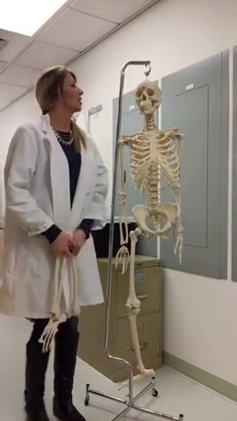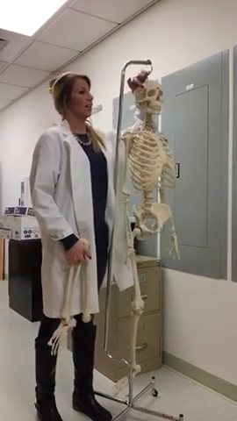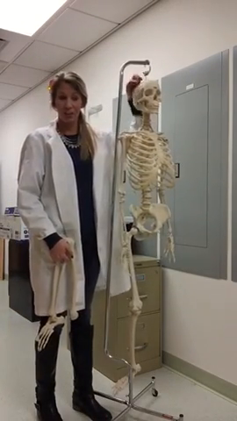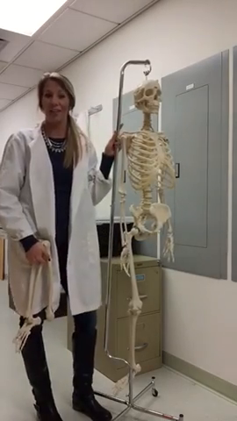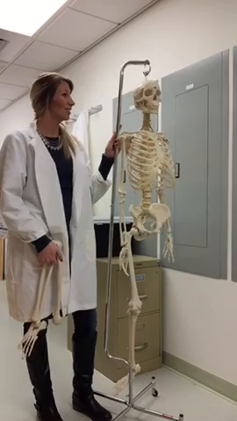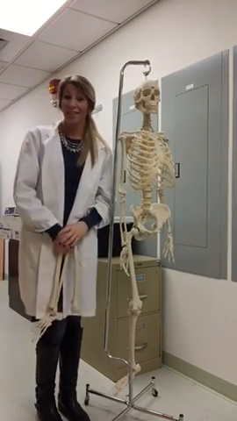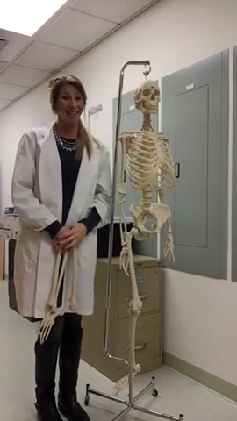We're going to start at the top of the head, and we're going to discuss this bone right along here at our temple. I'll give you about 5 seconds to think on that one and see if you get the correct answer. Okay, if you said temporal bone, you are correct.